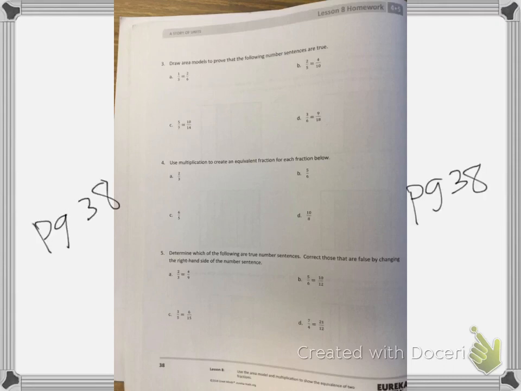Good afternoon, everybody. We're going to be working on page 38, using the area model and using multiplication to show the equivalence of two fractions. So we need to focus on using the area model and using multiplication to show those equivalent fractions.